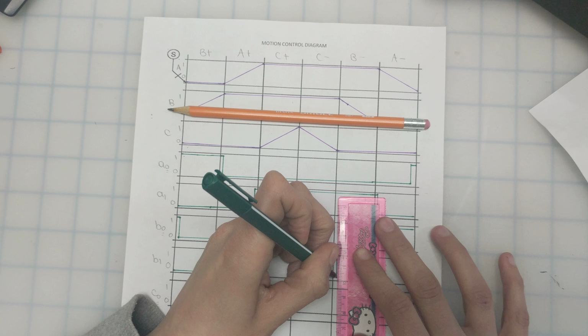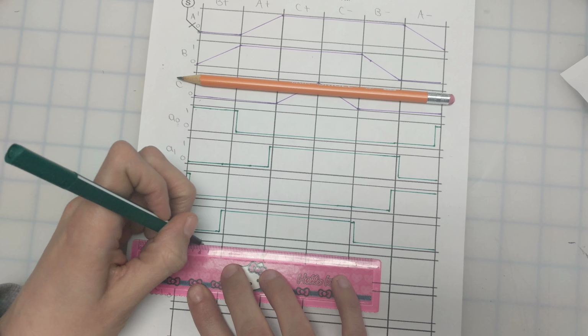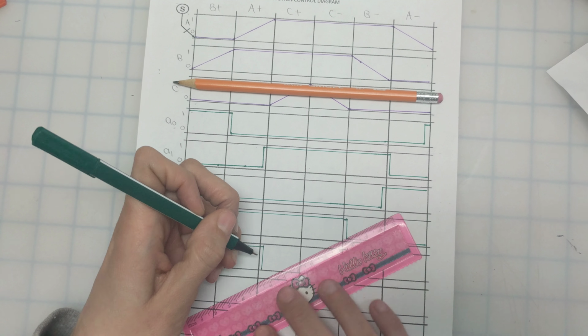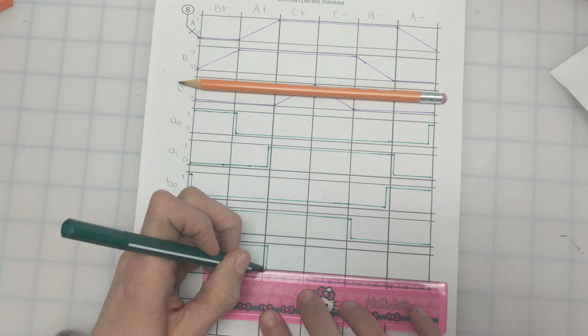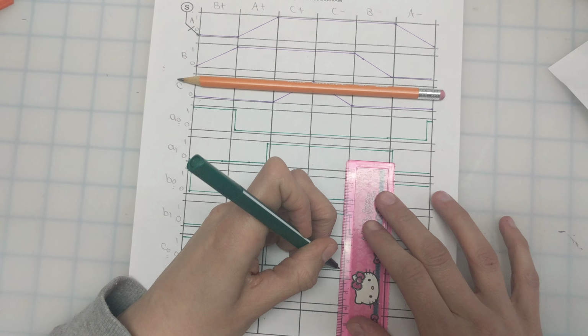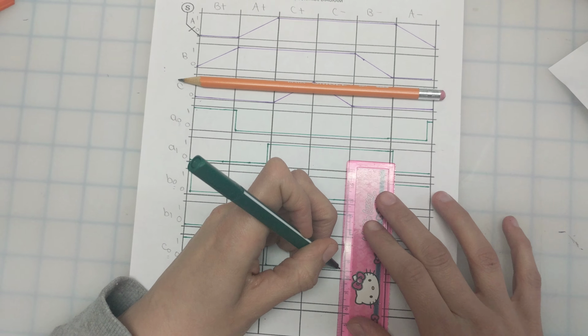All right, lastly C. C0, start from on. So you're going to go on all the way until here. You see activity in the first half of the cell, you're going to drop it. You're going to come across. You see activity in the second half of the cell, you're going to come back up, and then you're going to go across. And lastly, C1 or C on, you're going to start from off, you're going to come all the way across.